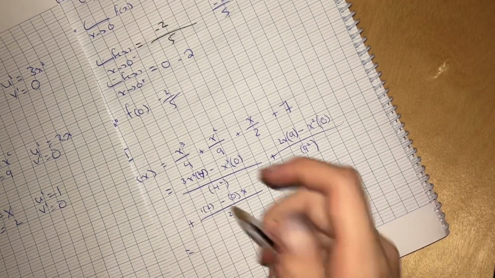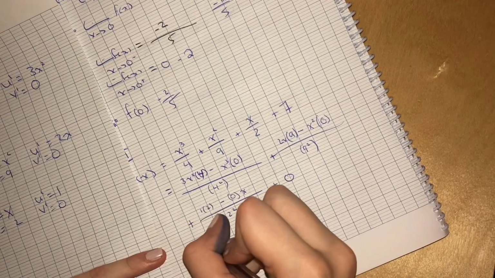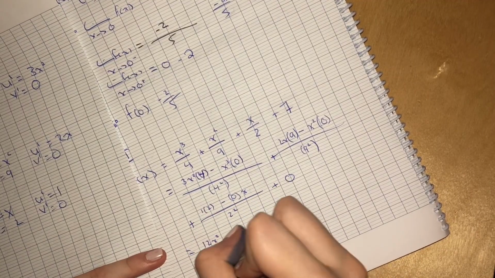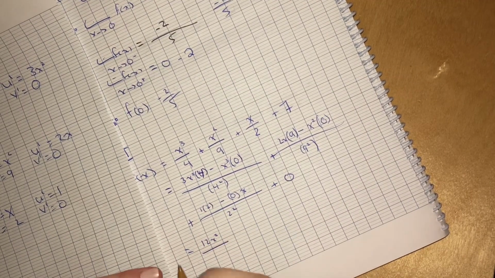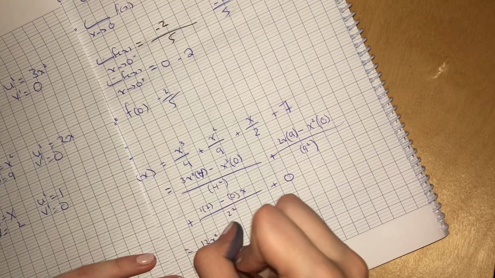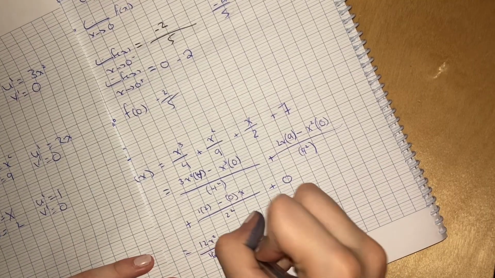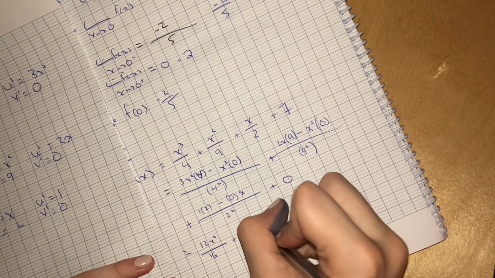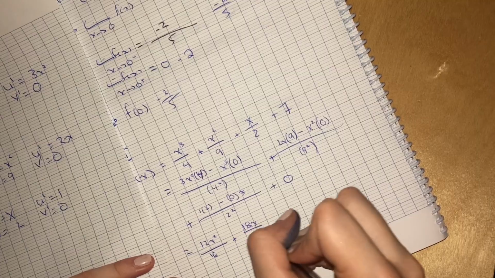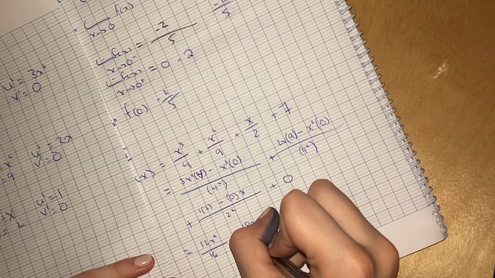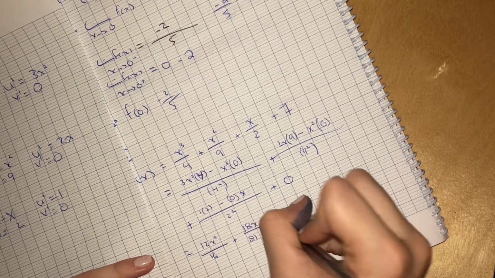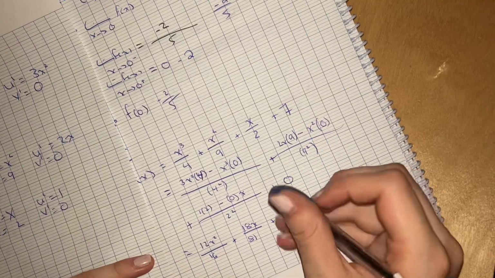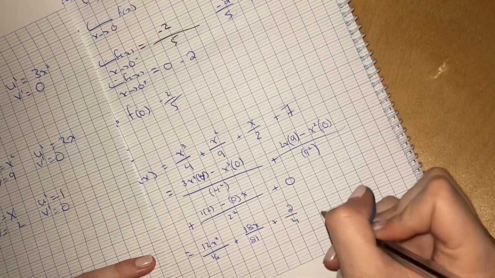Then we can solve this really quick. We get 12x squared over 4 squared, which is 16, plus 18x over 9 squared, which is 81, plus 2 over 4.